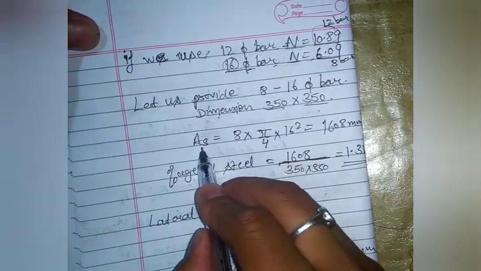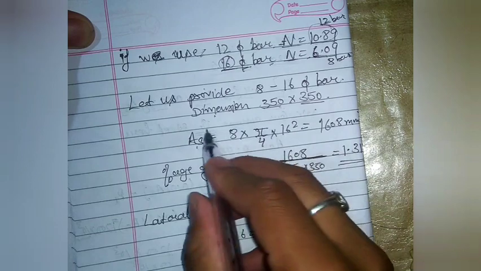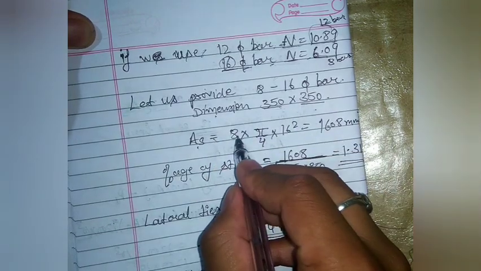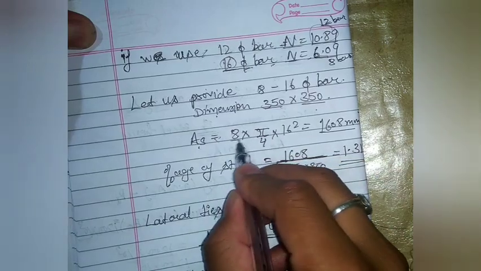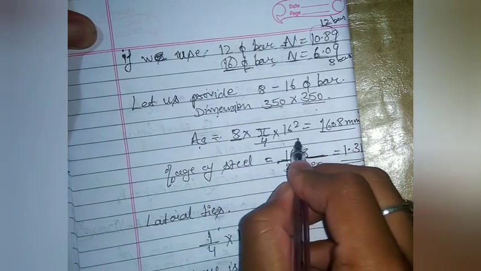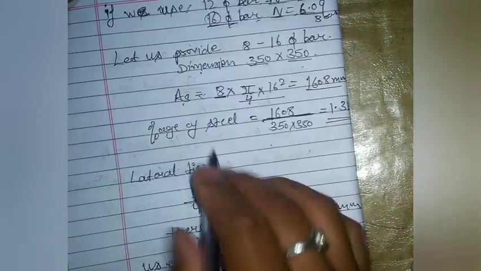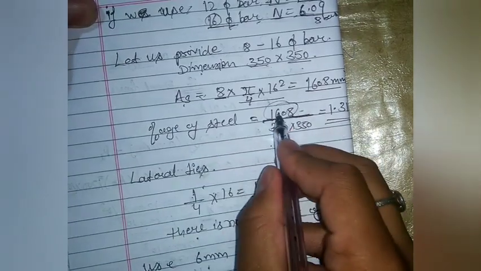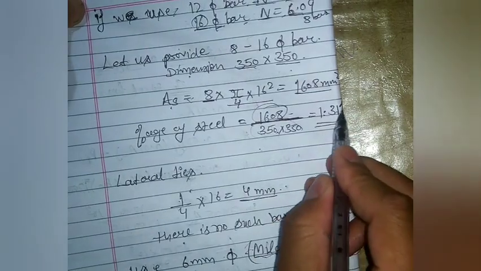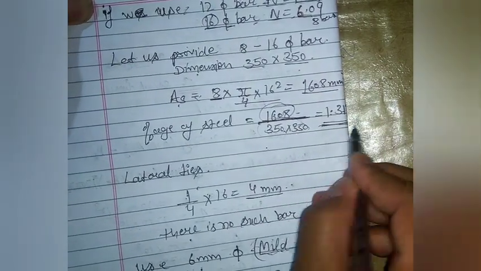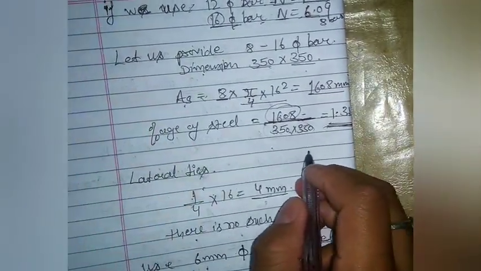So the area of steel we can calculate: number of bars multiplied by area of the single bar, it will come out to be 1608 mm square. Then the percentage of steel we can calculate as area of the steel divided by area of the cross section, and here it is coming out to be 1.31%. Okay, so it is more than 0.8%.